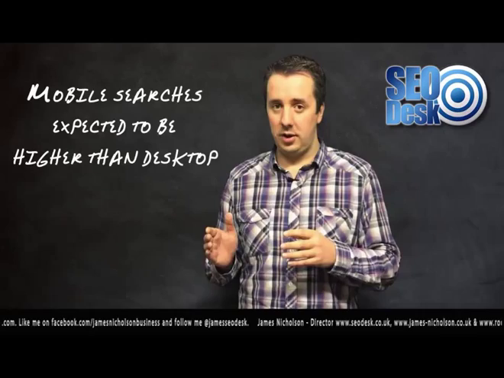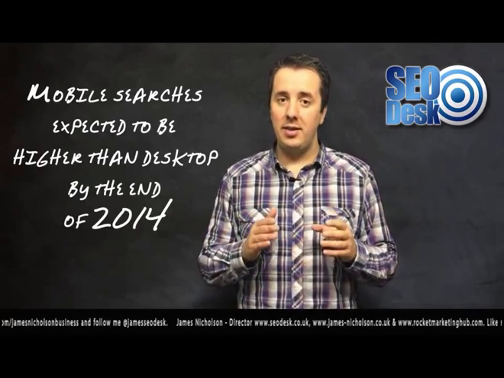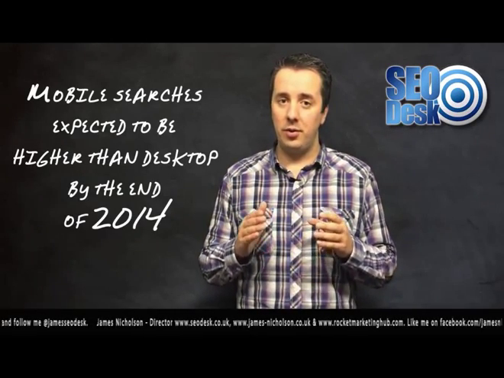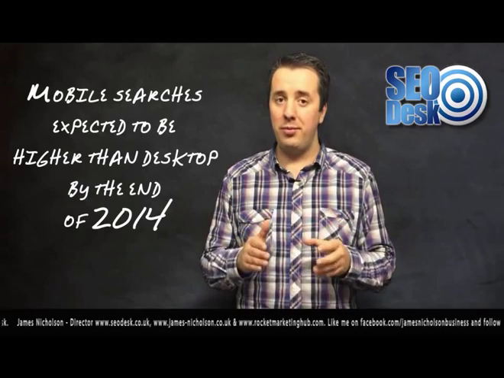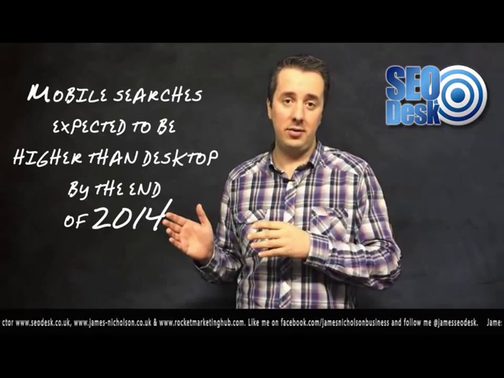So other statistics that Google has recently revealed is that in 2014, by the end of this year, Google expects mobile searches to be more than desktop searches. So by that they're saying that we're going to search for a lot more stuff on our mobile phones than we are on our desktops.